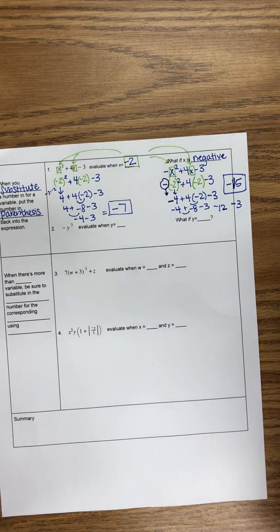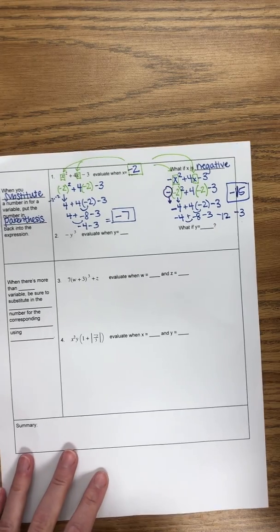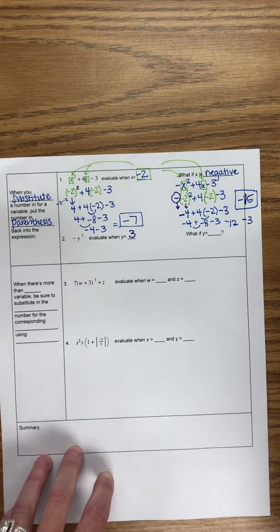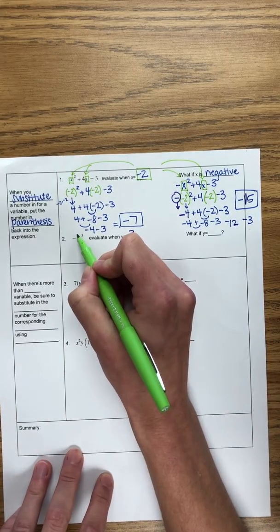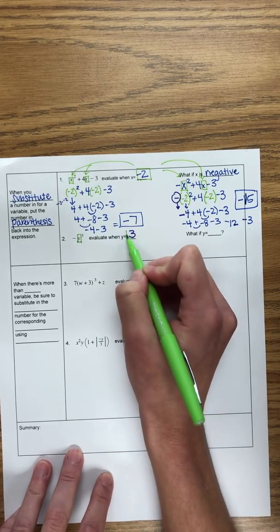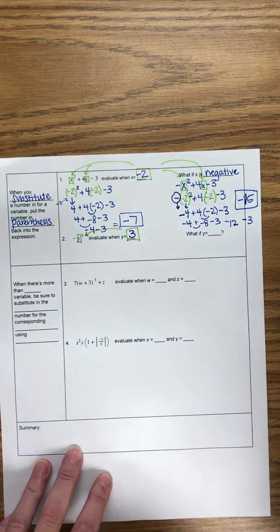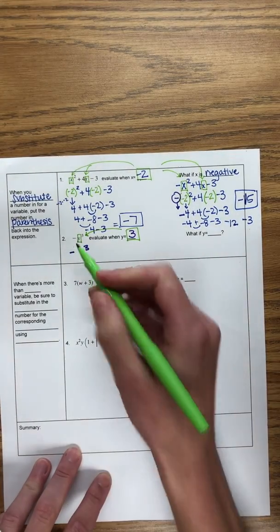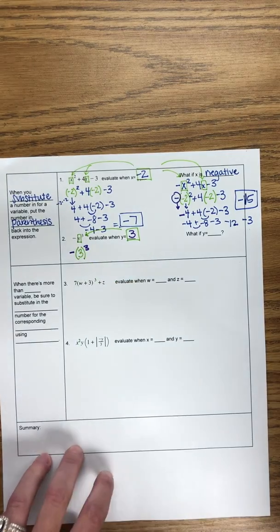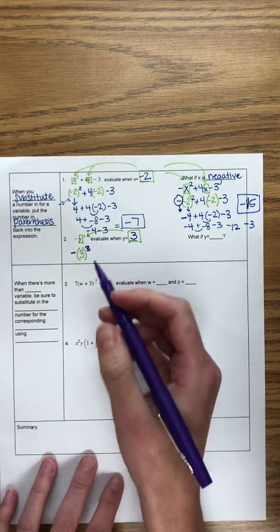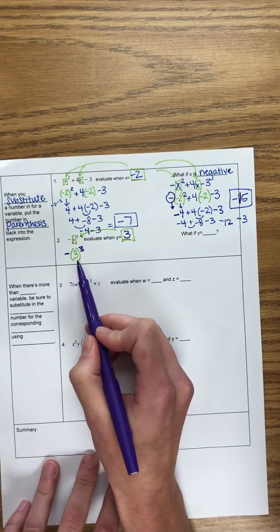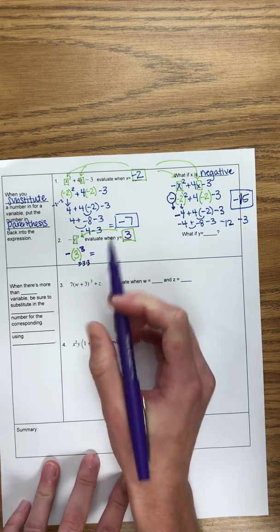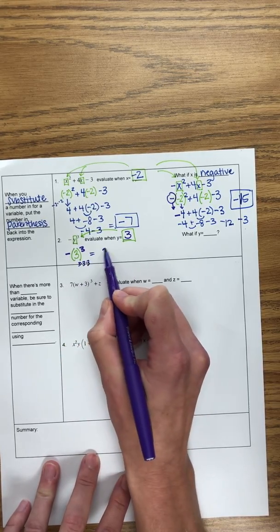All right, number 2. We're going to evaluate negative y cubed when y is 3. So anywhere I see a y, if you're a highlighter person, we're going to plug in 3 for our y. Everything else stays the same, and then I use parentheses there. And then I evaluate. So my base of my exponent is 3, so that's going to be 3 times 3 times 3. 3 times 3 is 9, times 3 is 27.